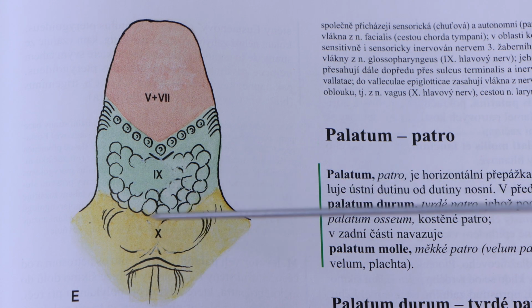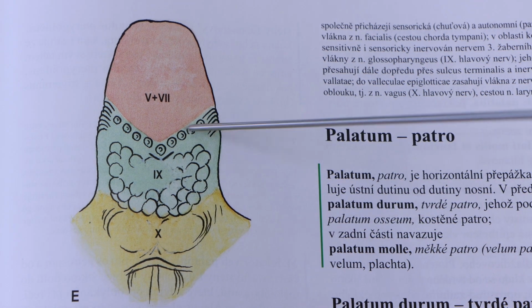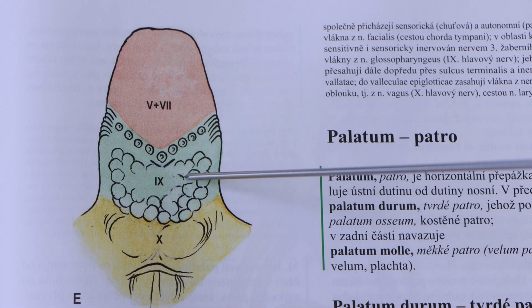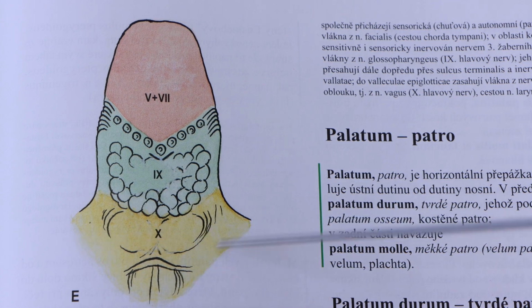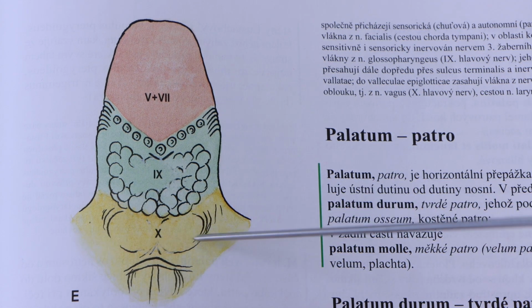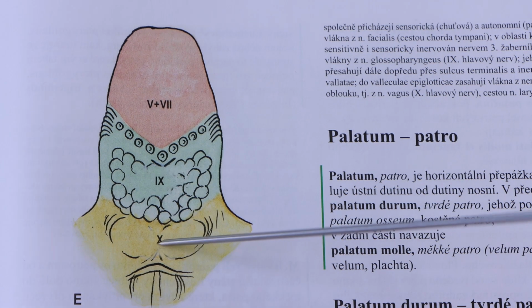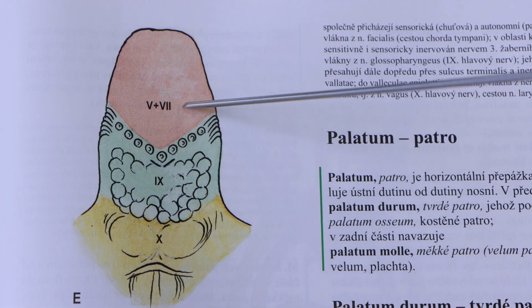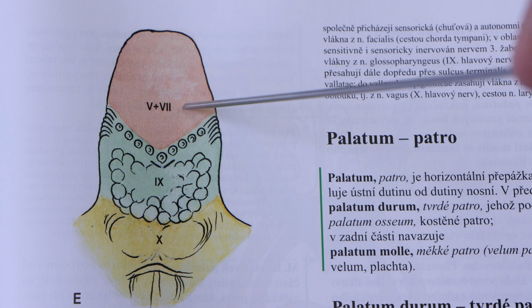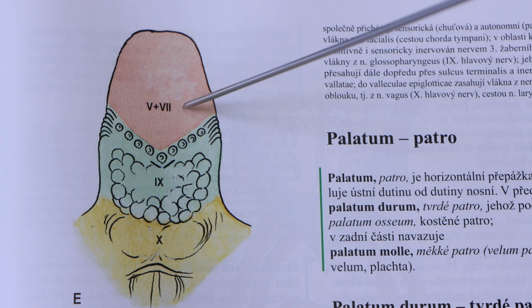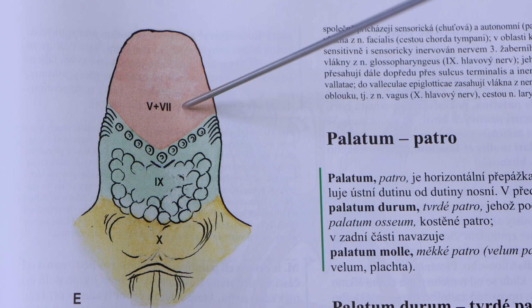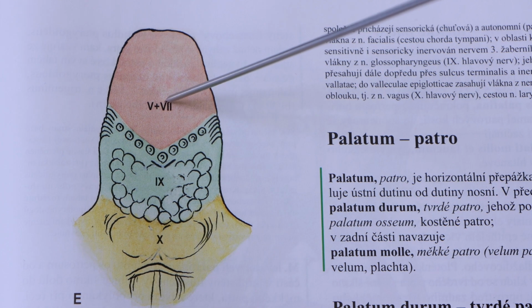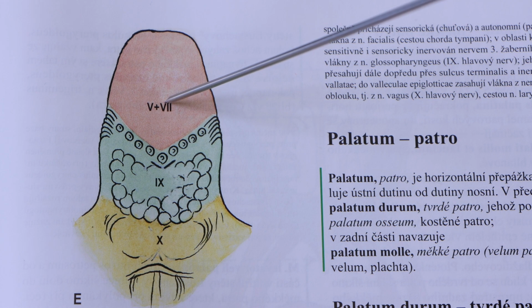It means that the posterior one-third of the tongue, the root, is innervated by the glossopharyngeal nerve, and the region of the epiglottic vallecula and glossoepiglottic fold is innervated by the vagus. But what is important, the taste innervation for the anterior two-thirds of the tongue is the cranial nerve number 7, the facial nerve, which gives a branch called chorda tympani.